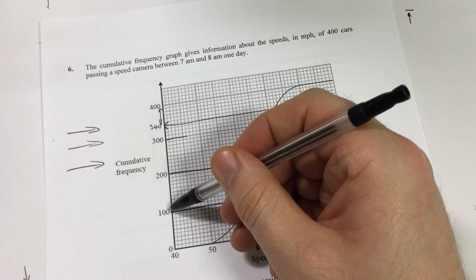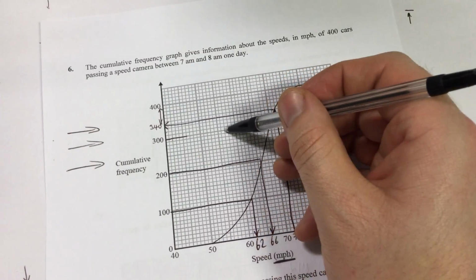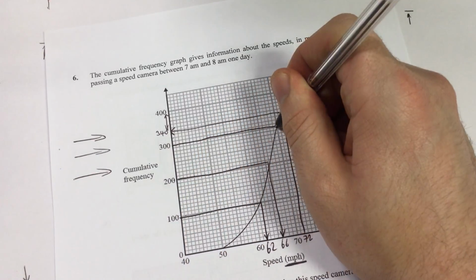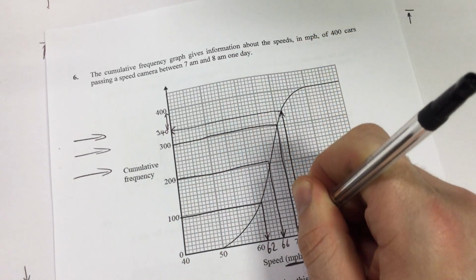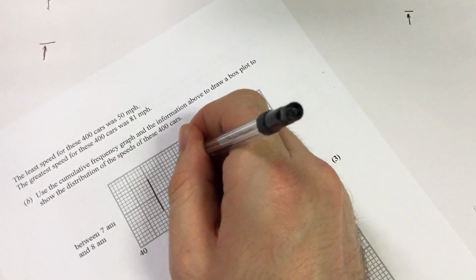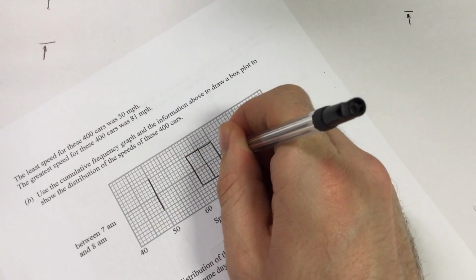A nice way to do this is just 100 add 200 is 300 to find that. Sometimes they're awkward. Straight down. Got 70. So it's going to be 70. Again, this looks really shabby. You should be using rulers to get accurate readings off your graphs. So that's what I've got there.